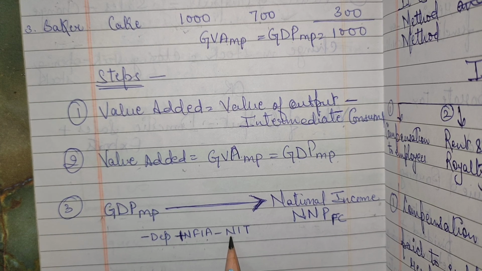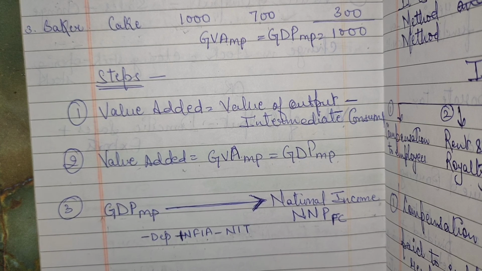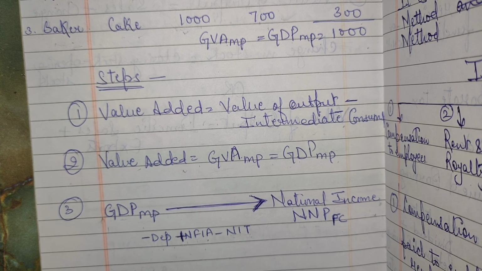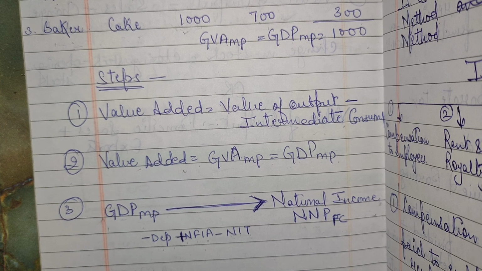And I hope you know that NIT is net indirect taxes, which you will get by deducting indirect taxes and subsidies. The difference of both is known as net indirect taxes. So indirect taxes minus subsidies will give you net indirect taxes.